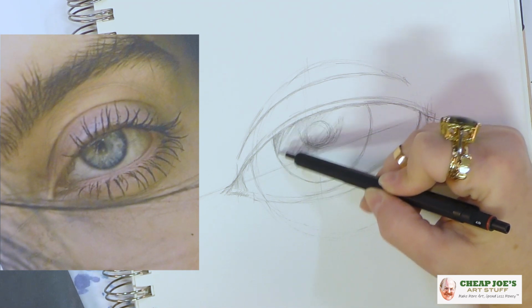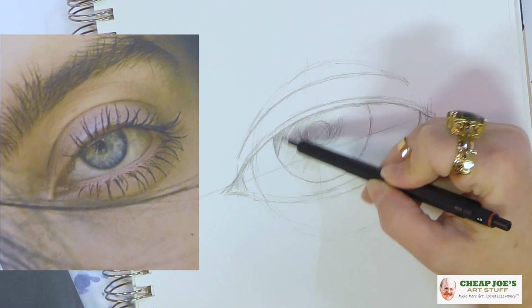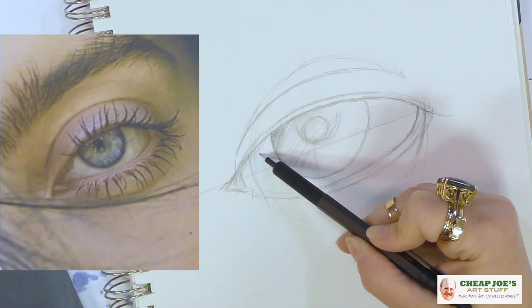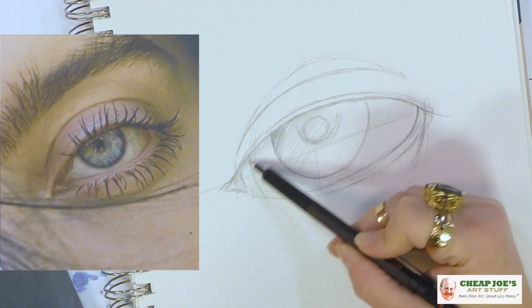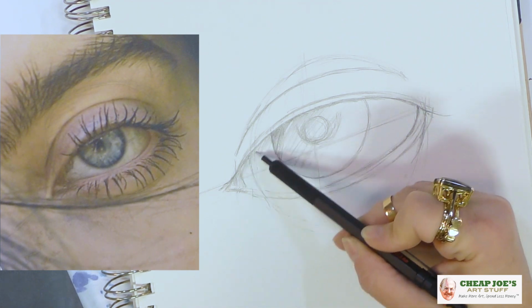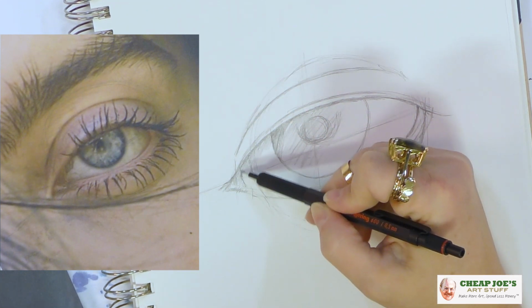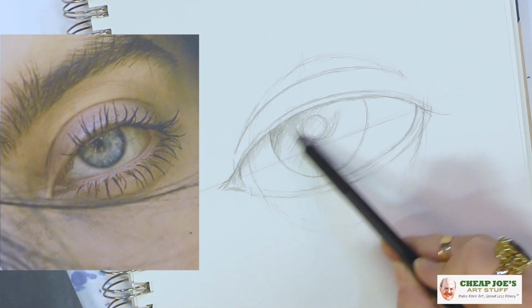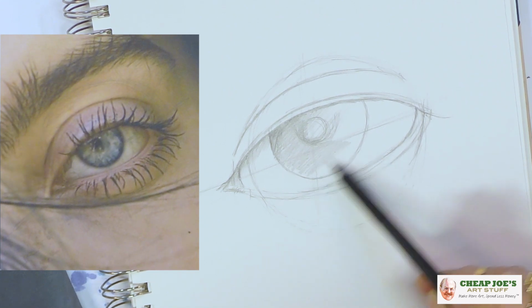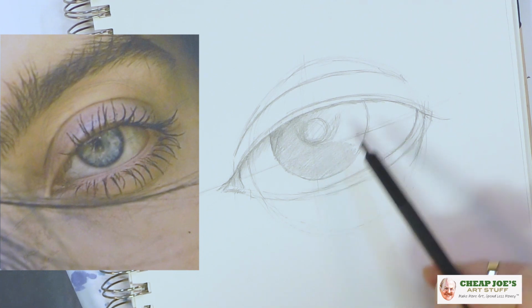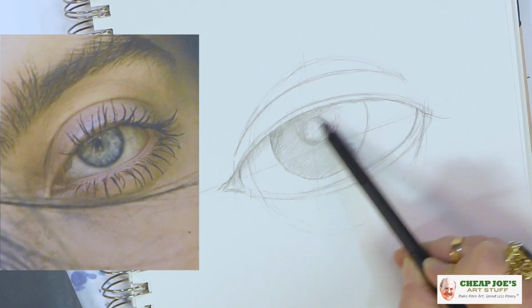So you have a whole bunch of darker shapes, and you got a shadow that's being cast across the top of her eye like this. And then this is the tedium. This is the part about drawing that takes a little while.